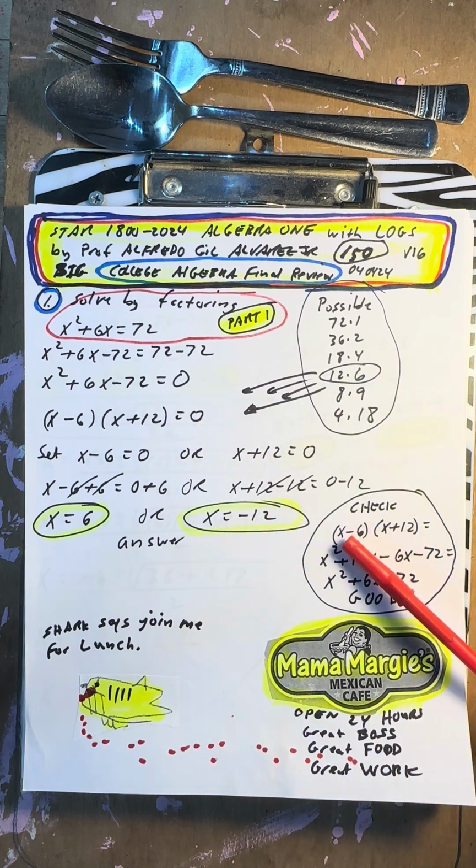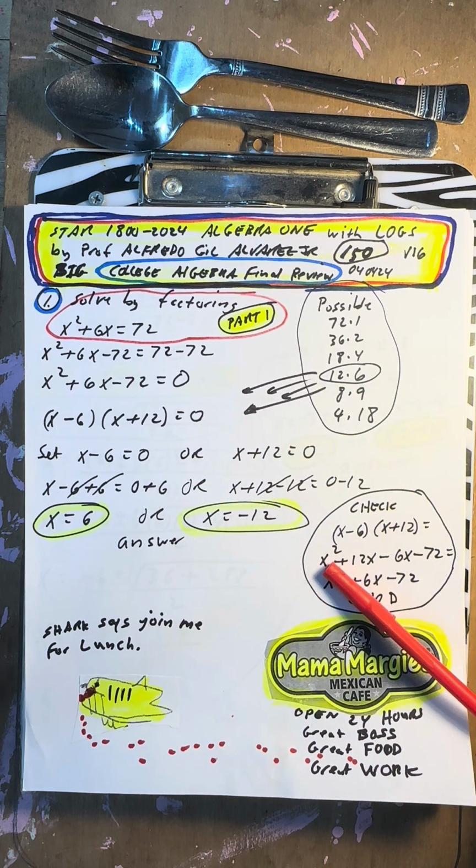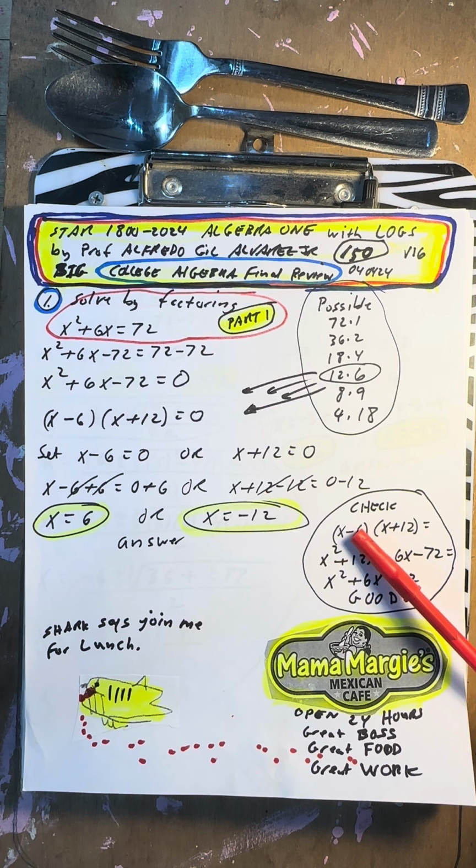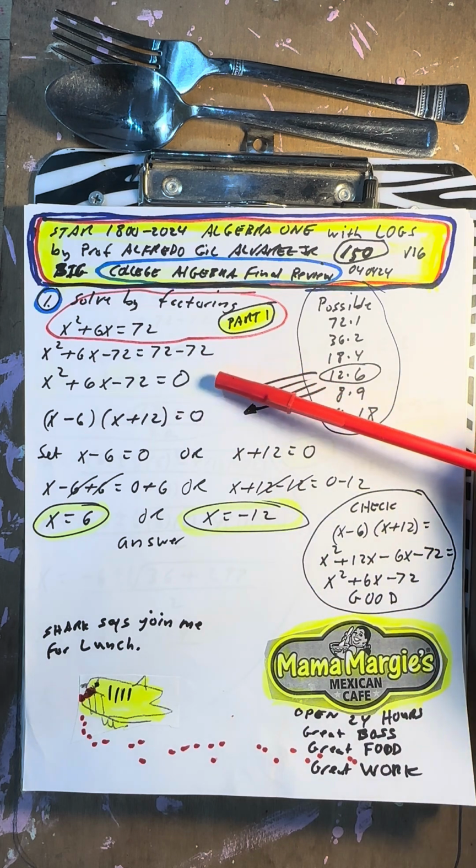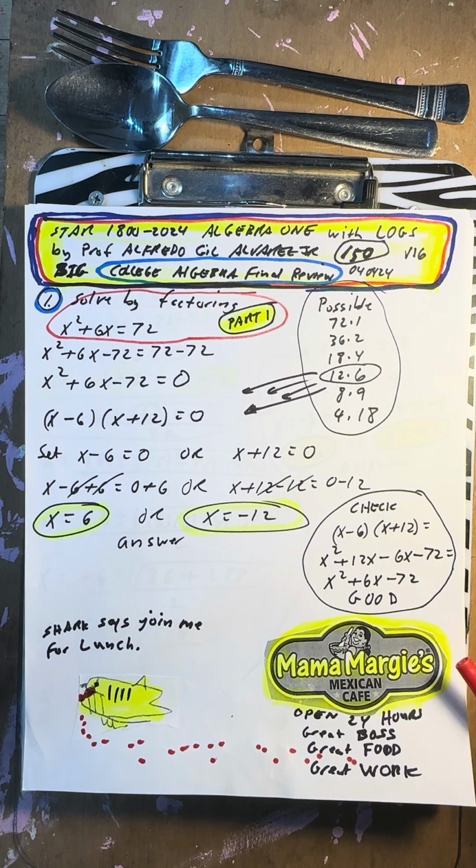Check it. So x times x is x squared, that's okay. X times that is 12x. That times that is negative 6x. And that times that is negative 72. This is the middle part. So you have x squared plus 6x minus 72, which matches exactly this one right here. So now, it is factored the way we want it.